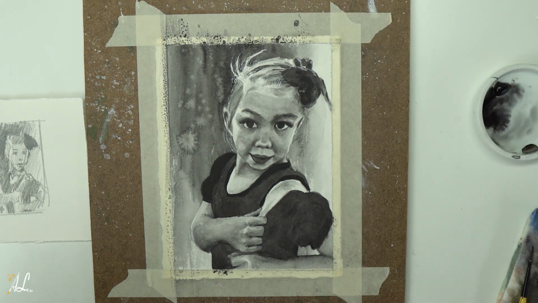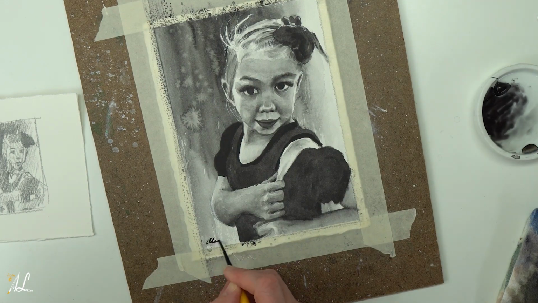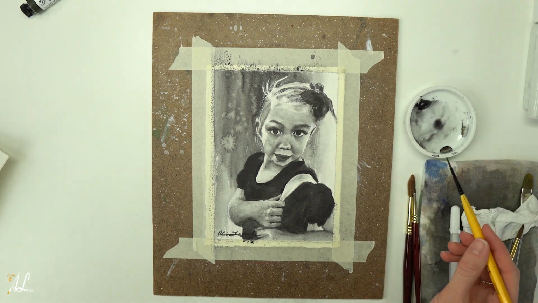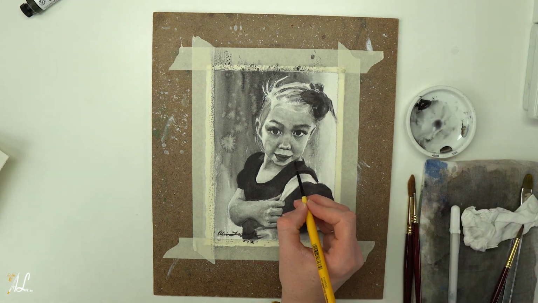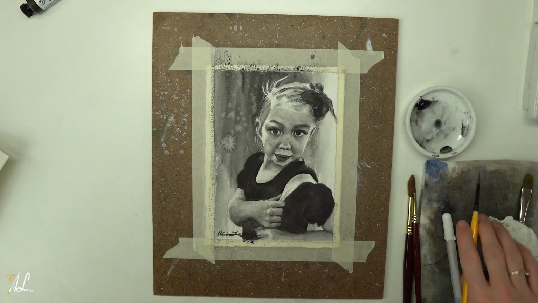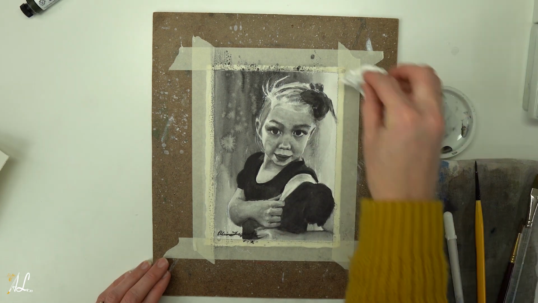This last little bit I'm going in with a white Jelly Roll pen to get those little details of the hairs that are catching that sunlight, and they're just beautiful, and it's the easiest way to capture those, especially when you're working on a study and not your real painting.